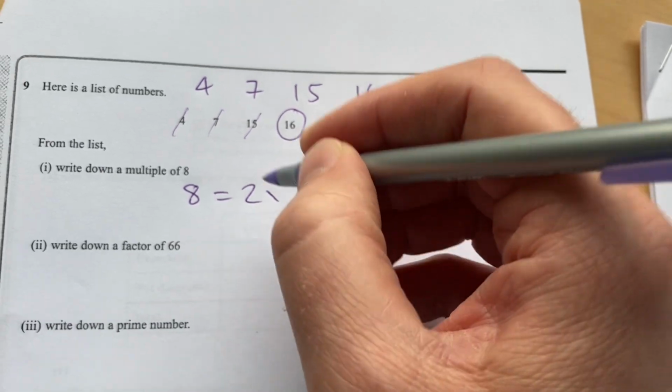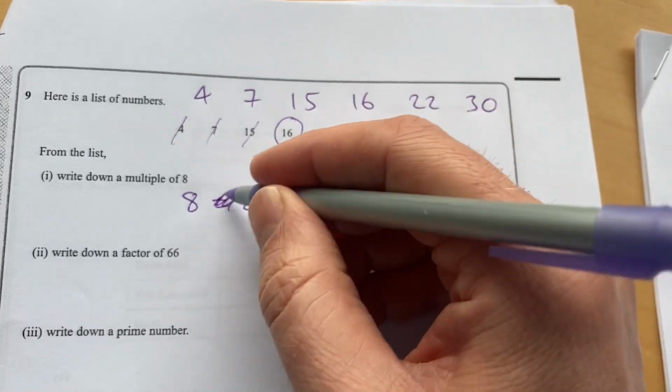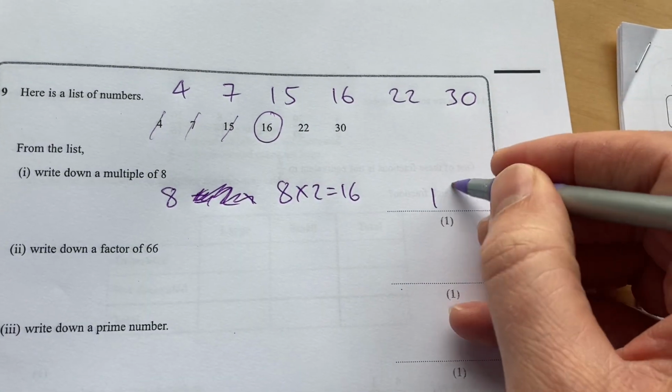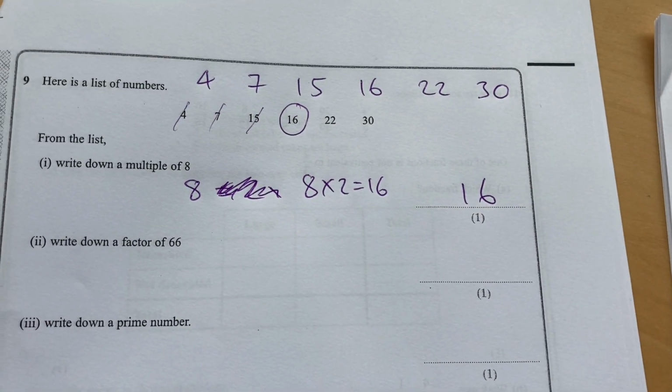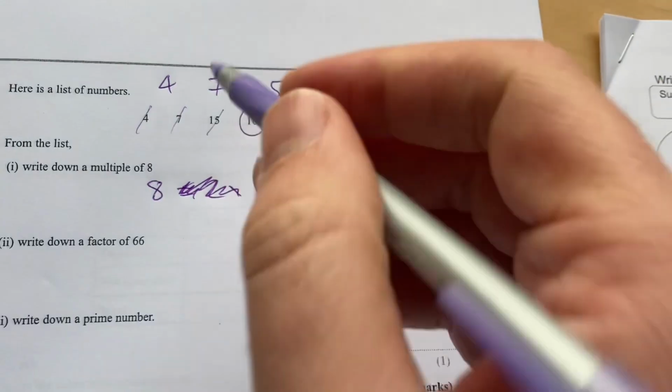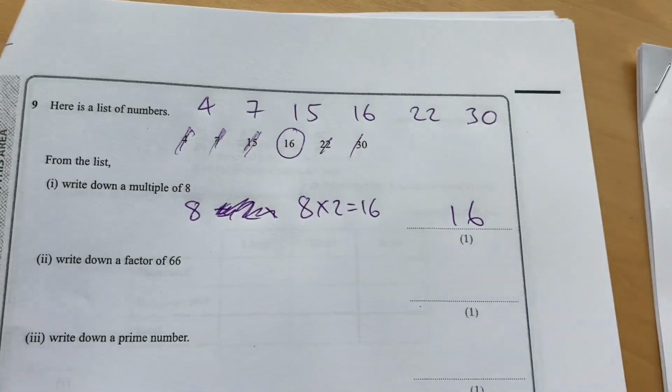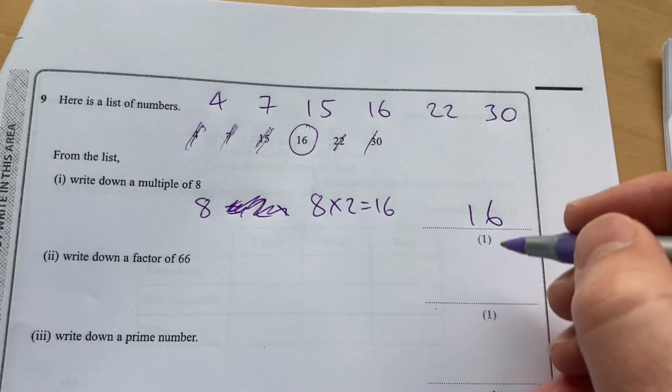Because if I do 8 times 2, I get 16. So I know that 16 is in the 8 times table. It's a multiple of 8. Okay, and I can eliminate all the others. They're odd numbers. They're not in the 8 times table. It has to be 16 to give us a mark.